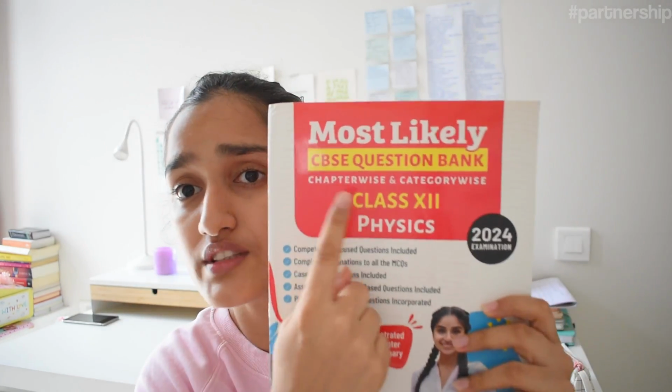And then the next book I'm going to use is the one which I had even used in my grade 10, and that is the Oswald Publishers CBSE question bank. This is the most helpful book on earth, I swear. Maybe for your school's internal exams, your board exams, it is so helpful. It helped me so much in 10th, and that is why I am using this in my grade 12 also. And this is chapter wise, which is the best part.